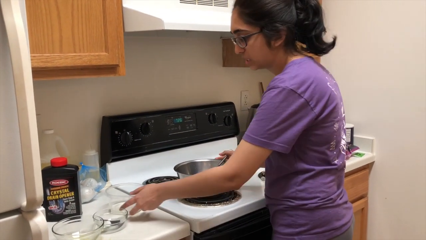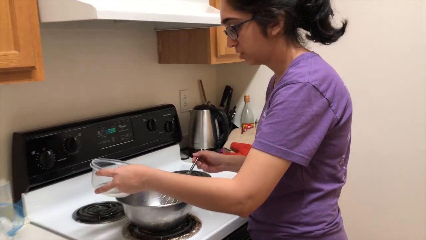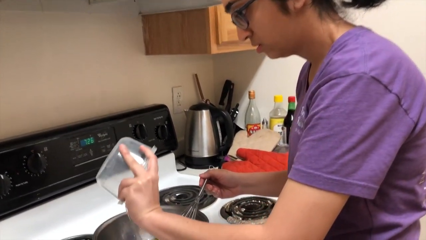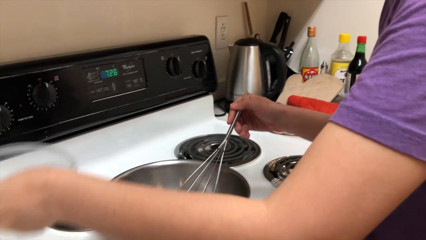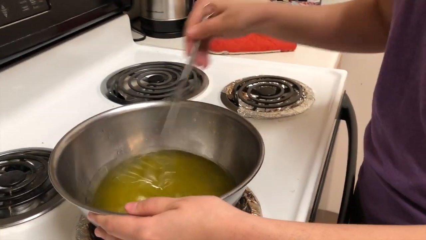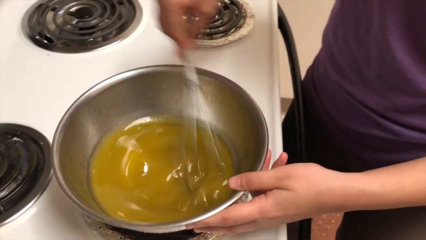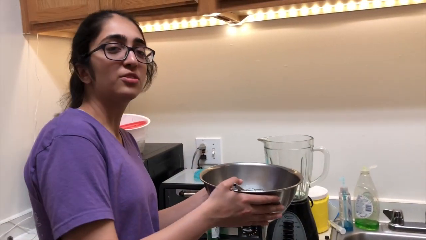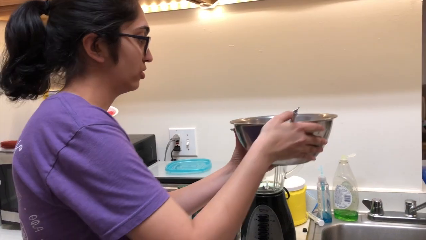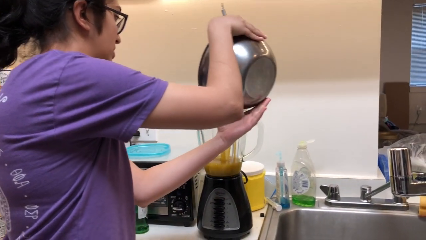Okay, next I'm taking the sodium hydroxide and putting it into the mixer. I'm gonna stir it to make sure everything is well mixed. And for the final step, I'm gonna pour it into the blender to make sure it's mixed perfectly.